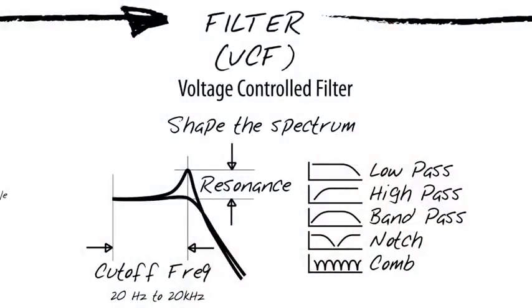Most synthesizer filter sections are state variable. They can change their shape. You can switch them over to be high-pass filters or band-pass filters, but the most common is definitely low-pass. Now, like the oscillator in a synthesizer, the filter can be modulated. And the most important modulatable thing in a filter is going to be the filter cutoff.